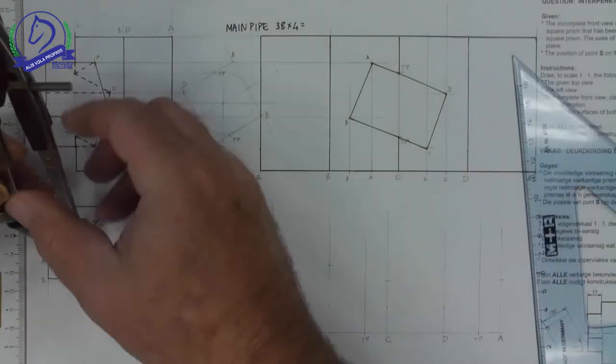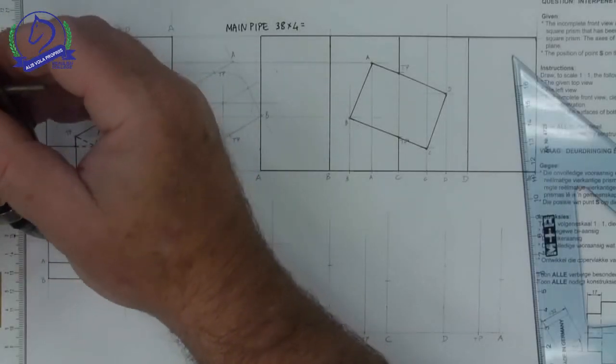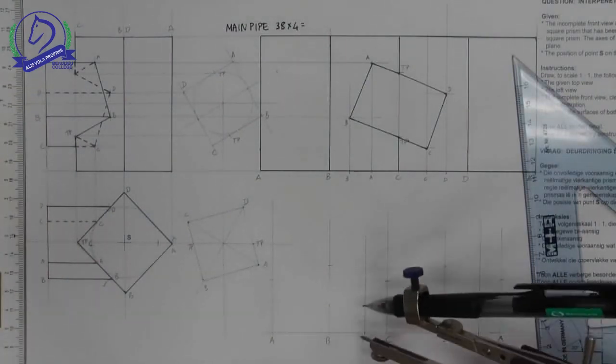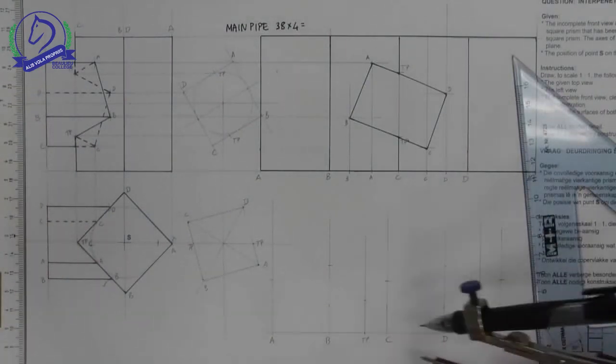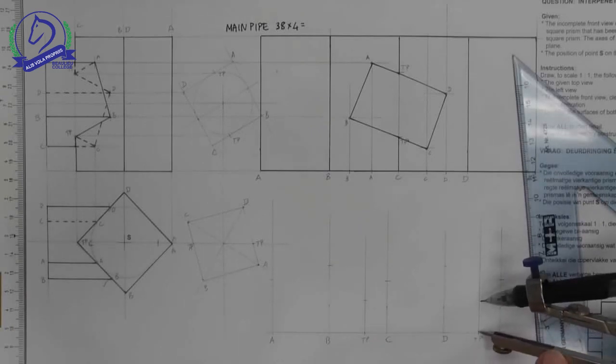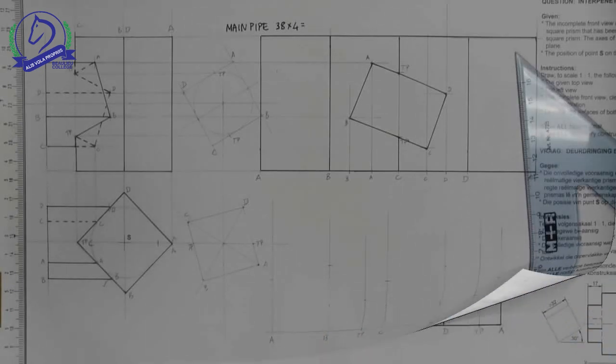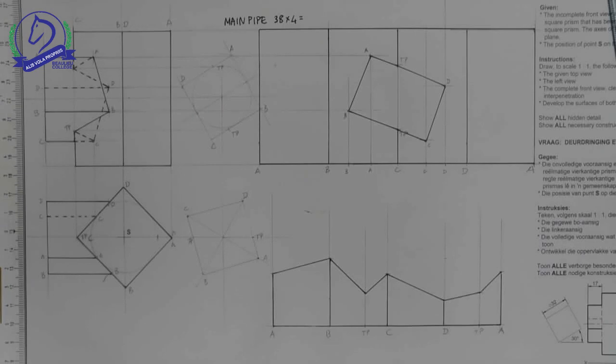So there's the turning point, there's the edge of the shape, that's our height. Mark that off. It is the same for both points. There we have all the points that we need to be joined up and the fold lines on the edges. There we have the completed development of our branch pipe.